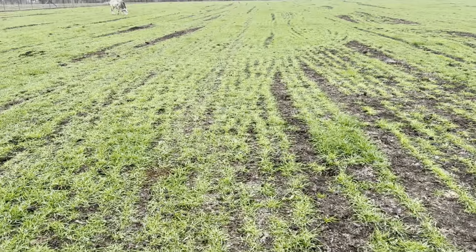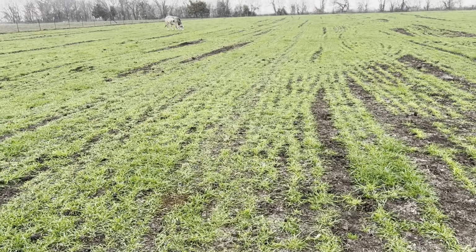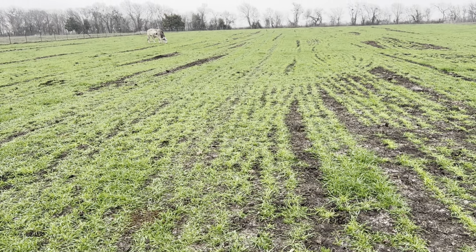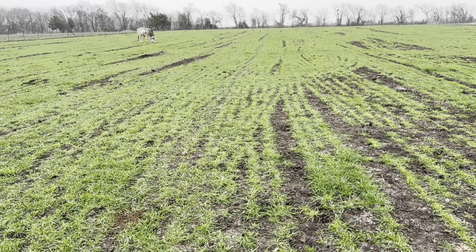And if it does, then I'll have to figure that out. But I may have to liquidate animals next week and actually buy more grain. But, you know, I've got a lot of things going on right now.